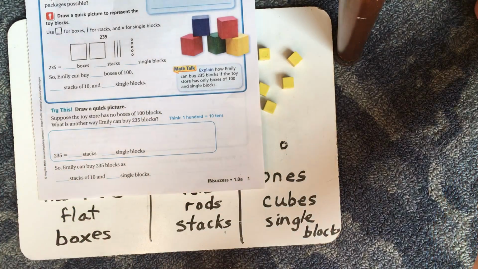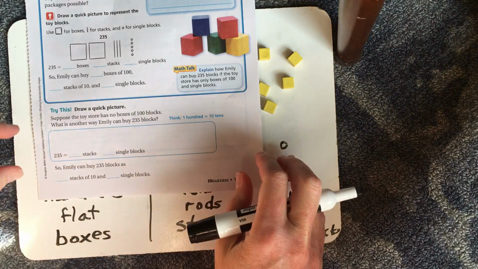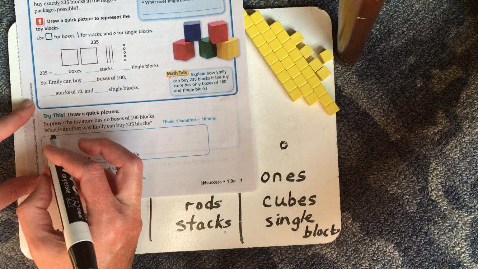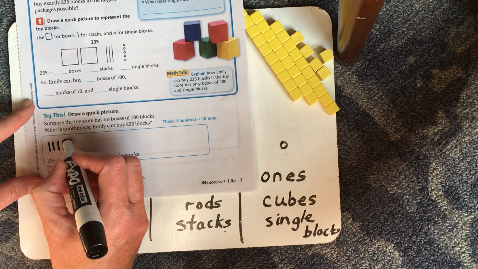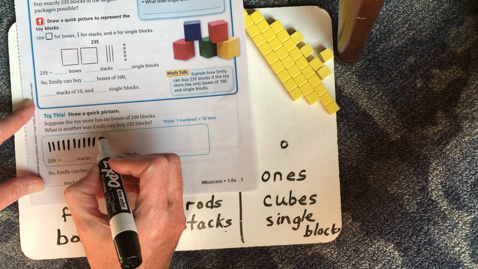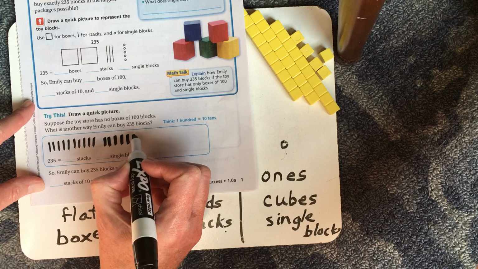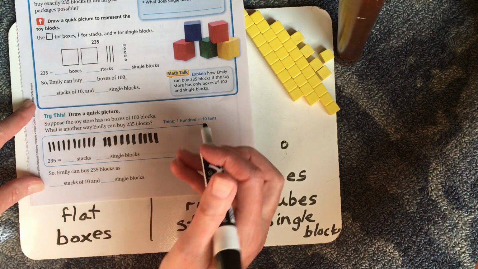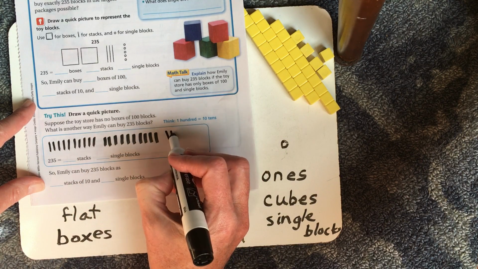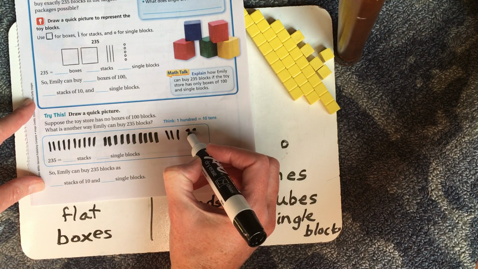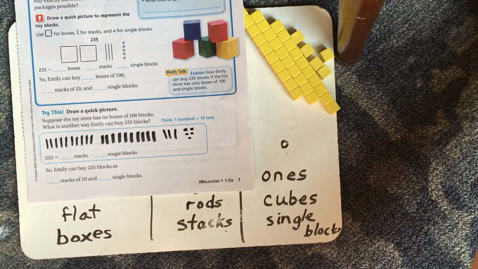So Emily has, ready? Let me move this over for a second. She'd need 1, 2, 3, 4, 5, 6, 7, 8, 9, 10 for the first 100. 1, 2, 3, 4, 5, 6, 7, 8, 9, 10 for the second 100. That's 100, 200. Now she needs 30. 1, 2, 3, 30, and then 5. 1, 2, 3, 4, 5.